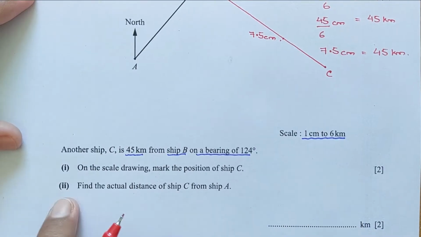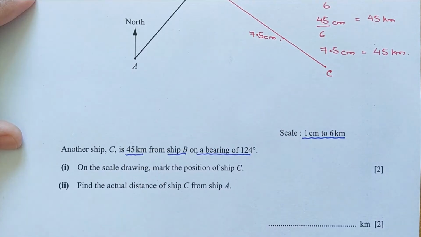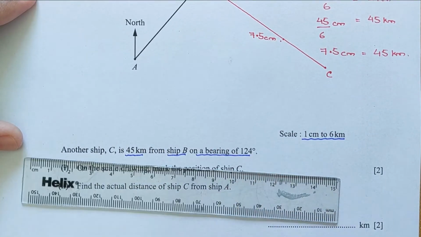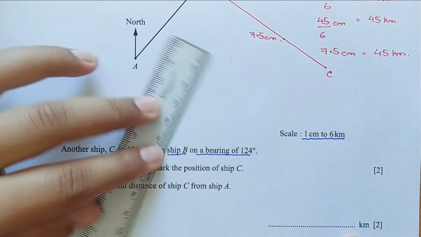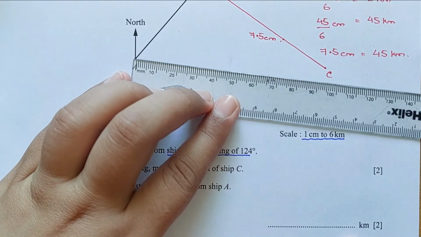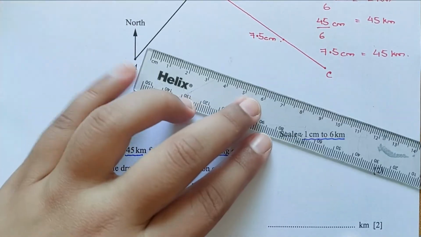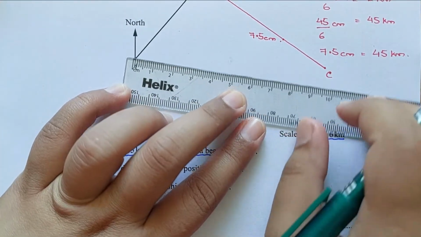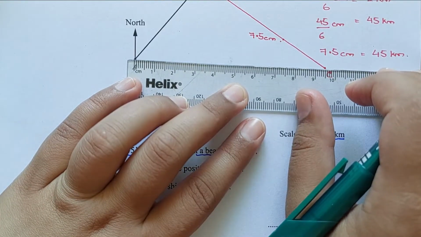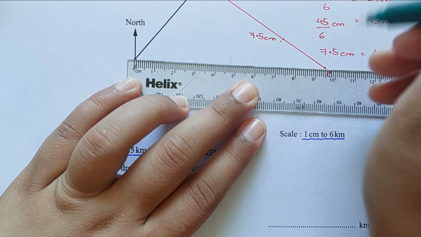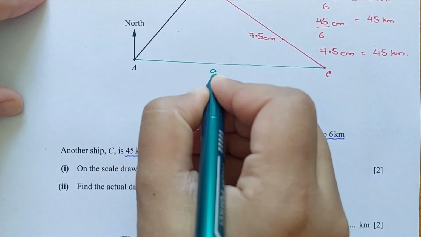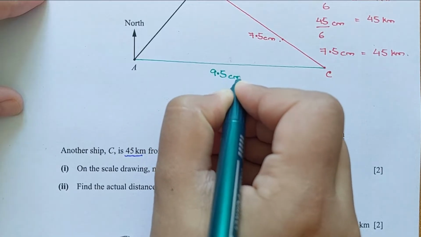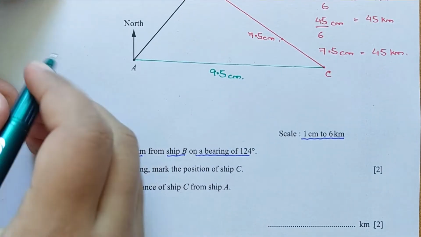Now for the second part, find the actual distance of ship C from ship A. C to A, we have to calculate the actual distance in terms of kilometers. All right. So this is in millimeters, sorry. From centimeters connecting C with A, this is 9.5 centimeters. 9.5 centimeters converted into kilometers, right?